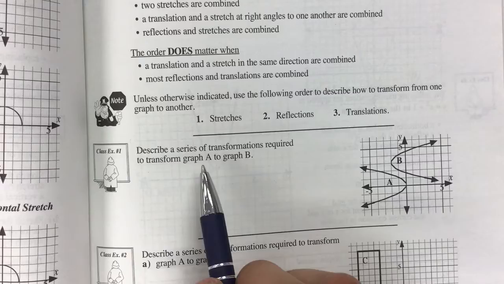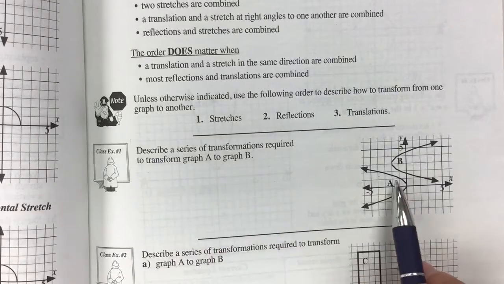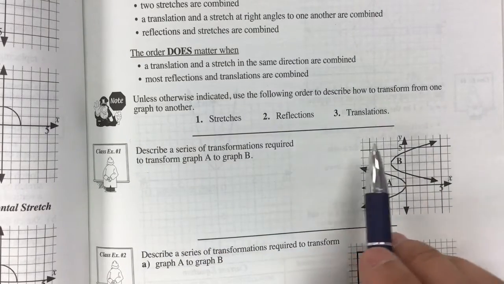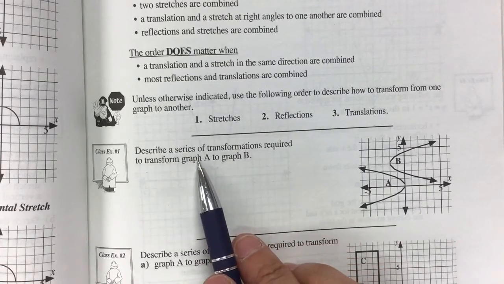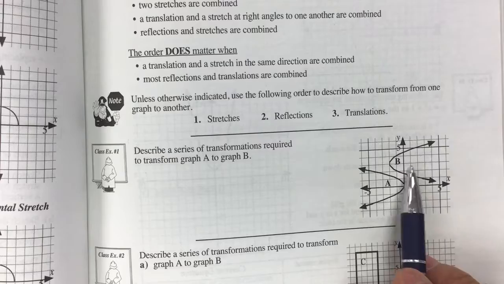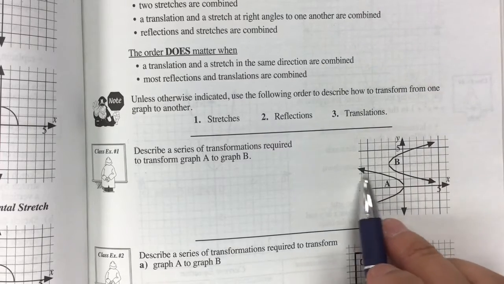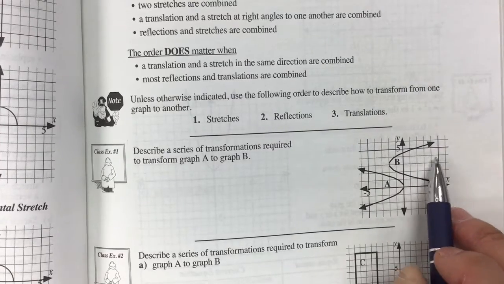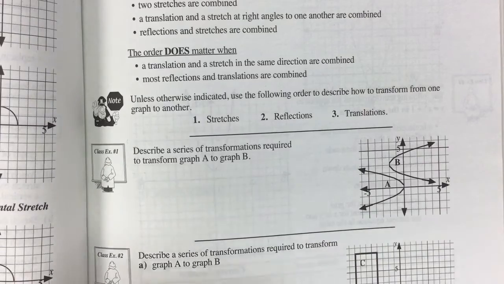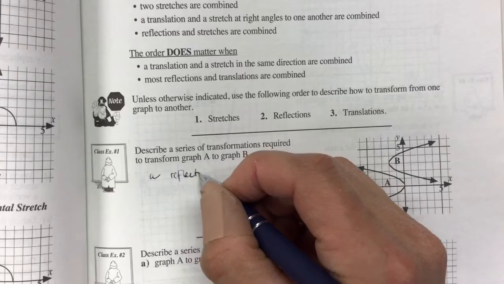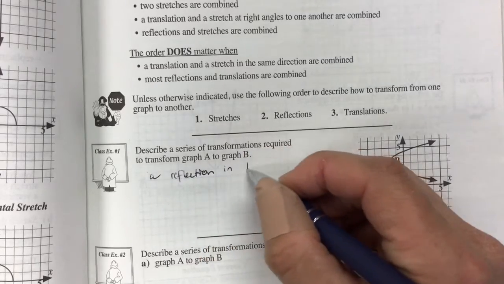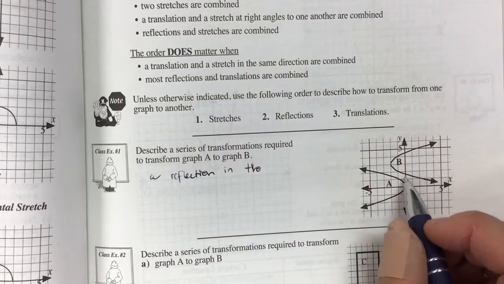Now we're going to jump in looking at class example number 1, where I have the relation A and B. And so what we want to determine is what transformations were made in order to go from A to B. So the first thing I notice is that A opens up to the left, whereas B opens up to the right. So what this means is there's been a reflection, and that reflection is in the y-axis.